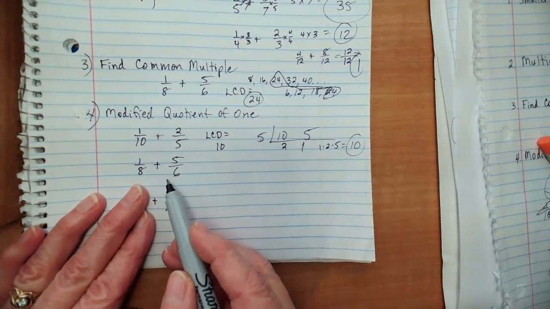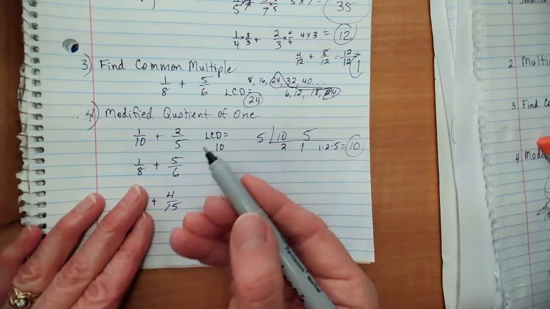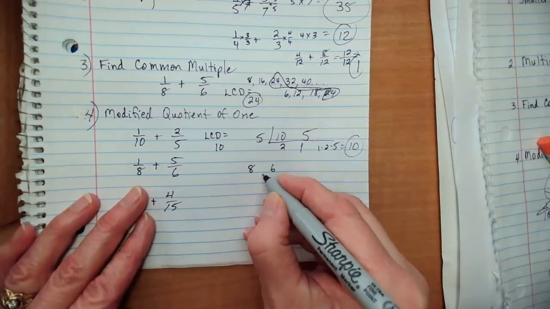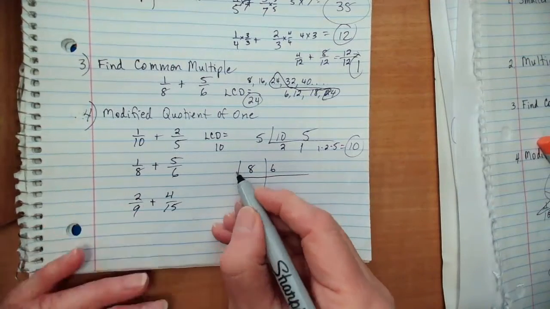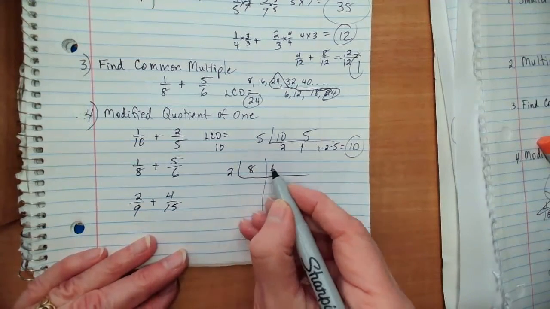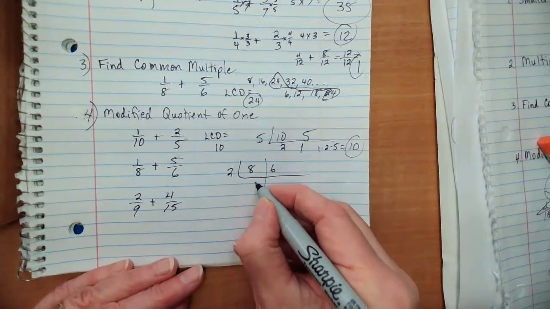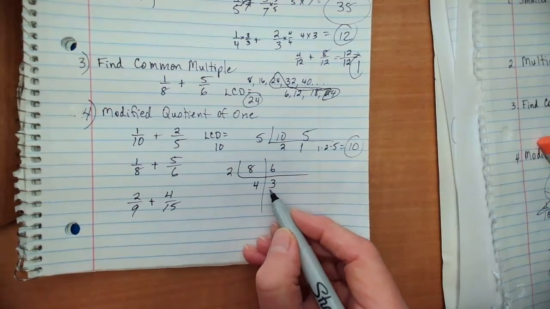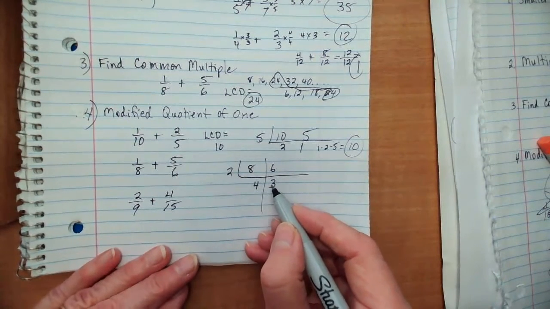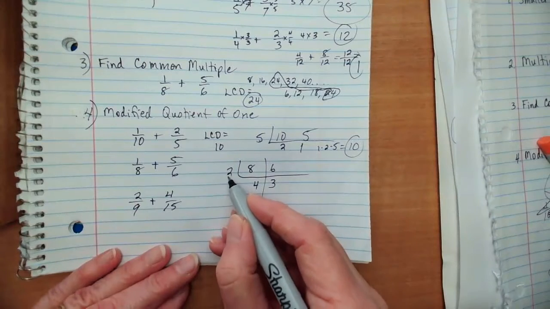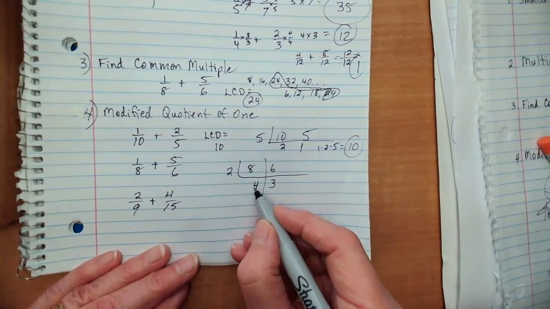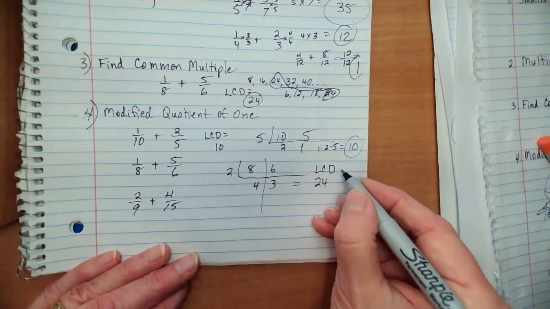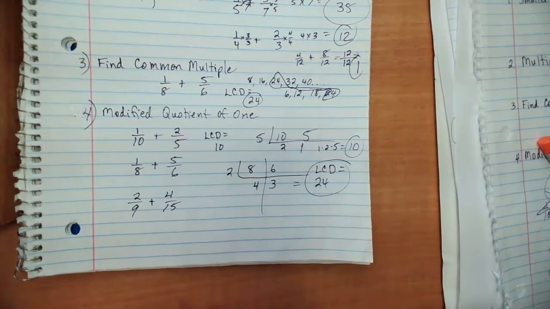When we look at 1/8 plus 5/6, we know from our work up here that the LCD is 24. But let's try it using this technique. Let's take 8 and 6, and let's find common factors. So 2 will go into both evenly. 2 will go into 8 4 times. 2 will go into 6 3 times. I look at my 4 and my 3. There are no common factors. So I'm going to multiply 3 times 4 times 2. 3 times 4 is 12 times 2 equals 24. So my LCD equals 24, which is what I got up there also.